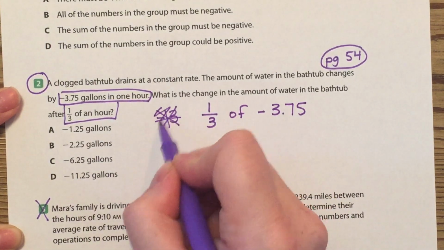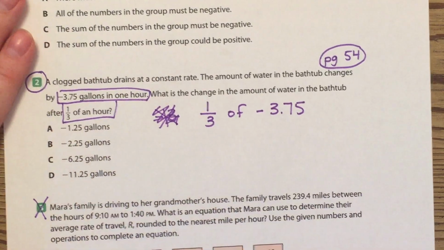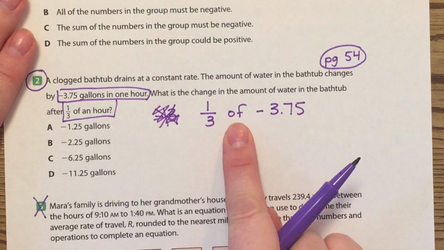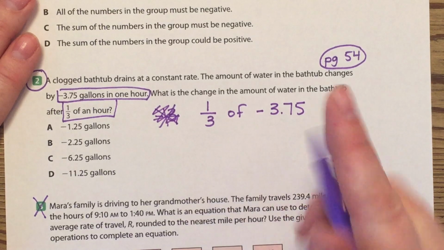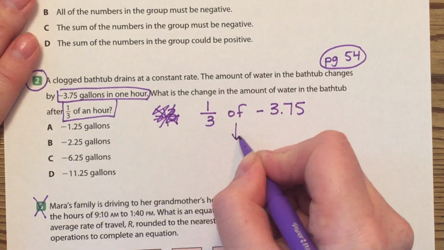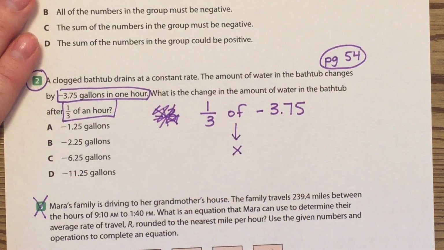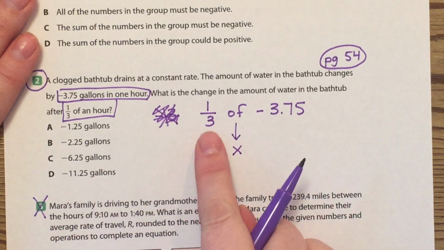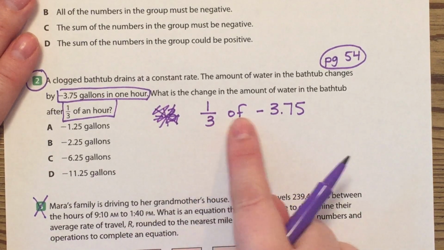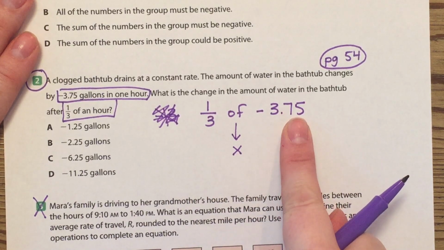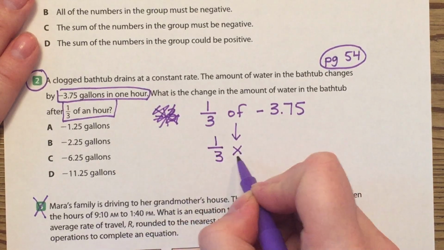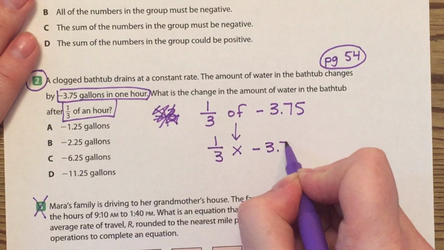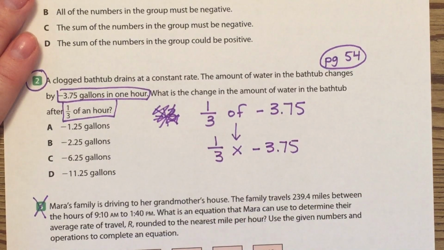And there's a really important little tidbit of information coming up, so listen carefully. When you see the word of in math, that is an indication that you will be multiplying. So the word of in math translates to multiplication. So if you want to know what is 1/3 of negative 3.75, you can find that by doing 1/3 times negative 3.75.